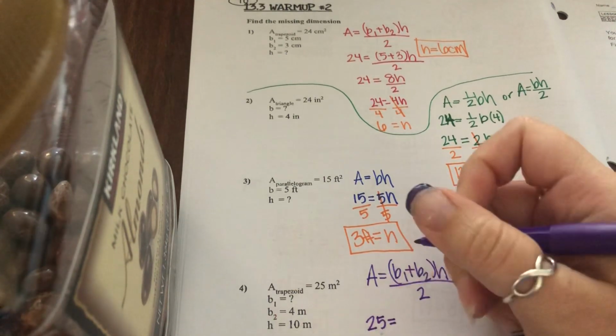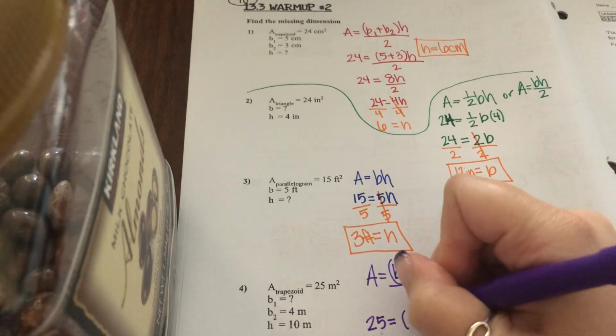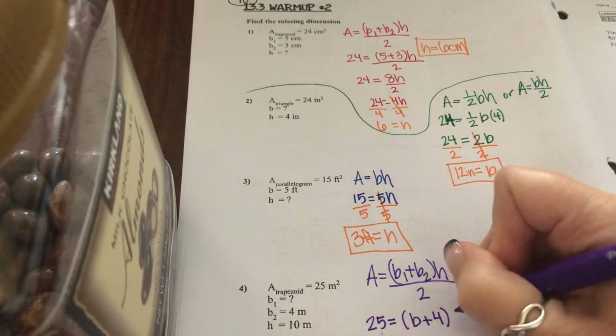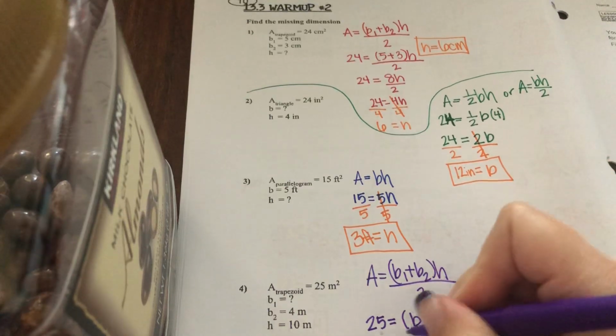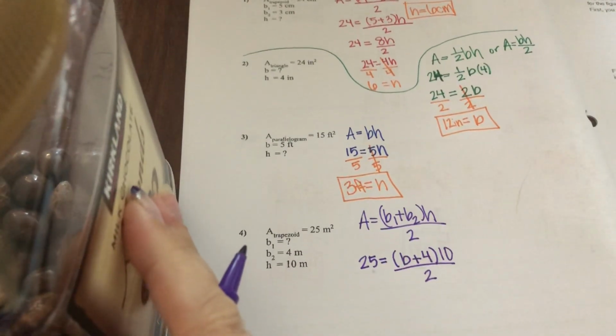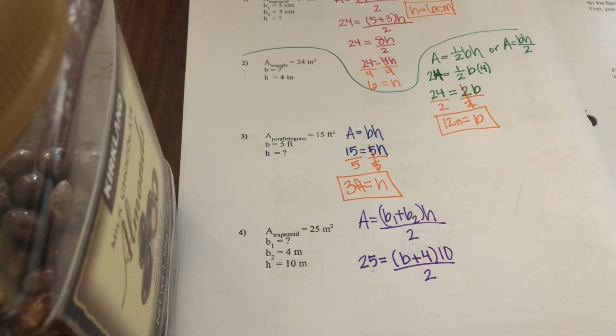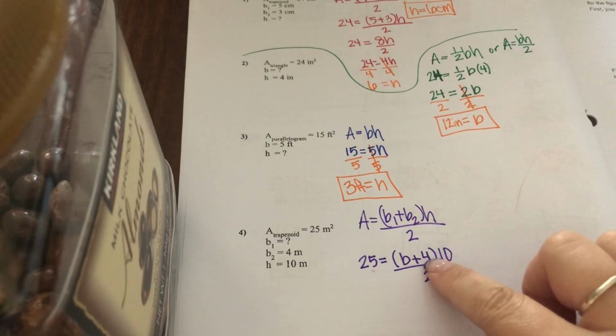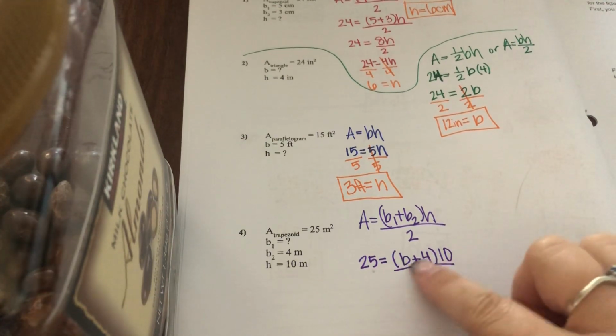They told me the area, so I'm going to replace the A with 25. Bring down my equals. They didn't tell me the first base, but they told me the second base is 4 and that the height is 10. And then, of course, put that all over 2. Now, this one's a little bit trickier. I can't just reduce this 2 into this 4 because it has a plus sign with it.